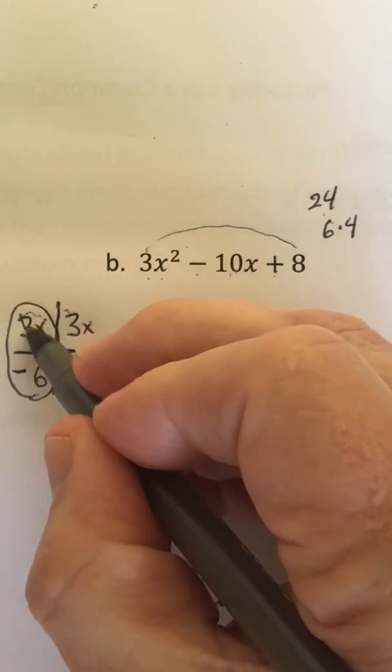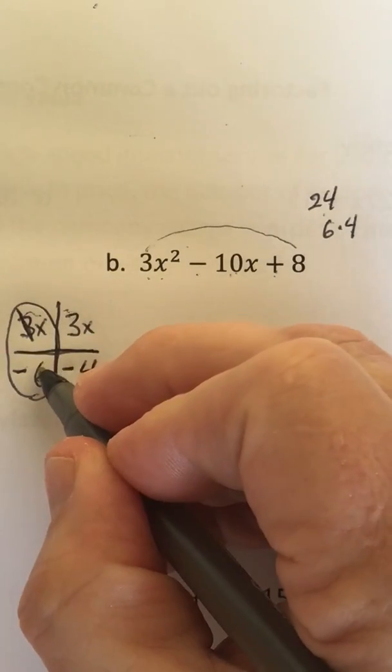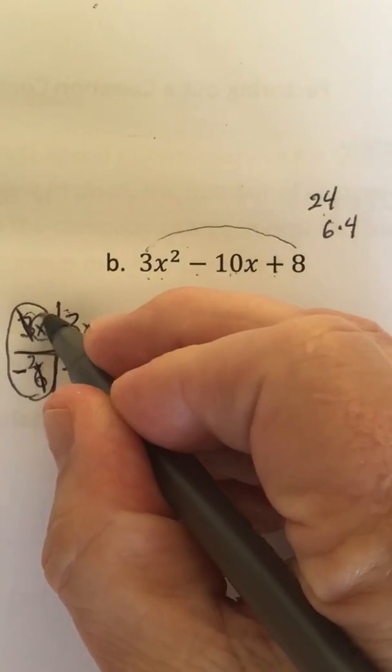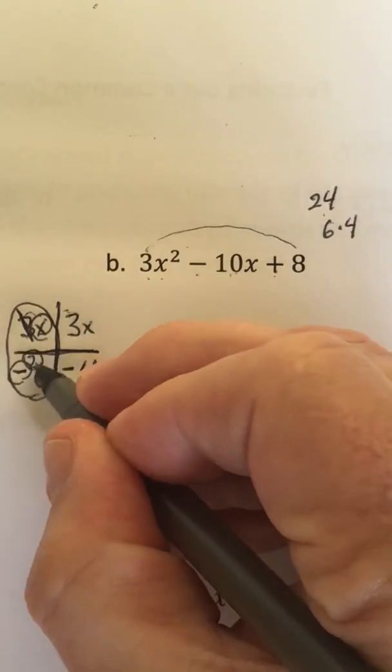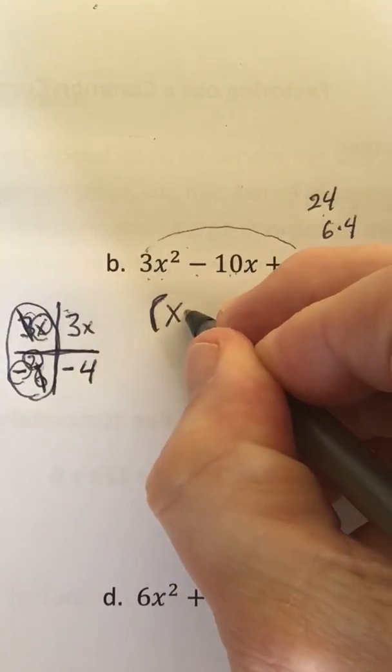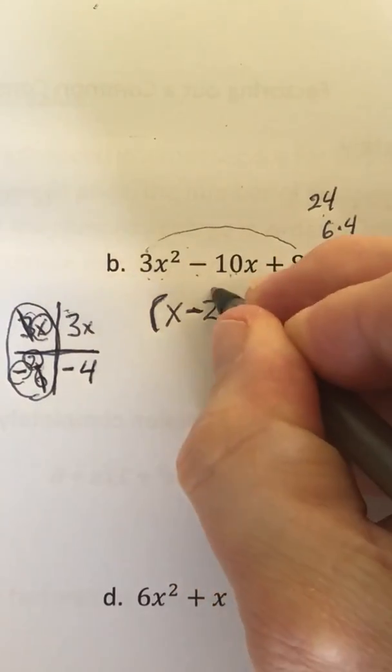So this 3 goes away or becomes a 1. And then this 6 divided by 3 gives us a 2. So we're left with x minus 2. So that we're going to put that in our first parenthesis, x minus 2.